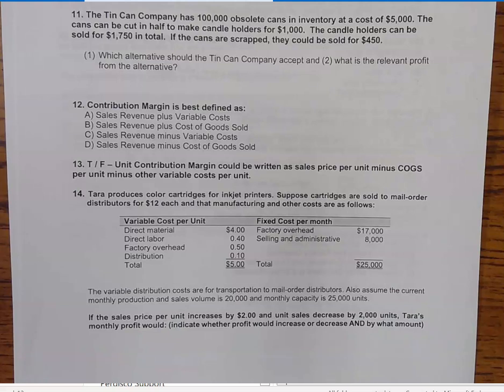Okay, let's take a look at another set of exercises that will help us understand the concept of relevant and irrelevant costs, as well as some others, as we go through this related material. We've got a couple of prior videos on understanding differential income and relevant costs and revenues and so forth. We're going to start, and those on our little handout here go 1 through 10, so we're going to start with number 11, okay?